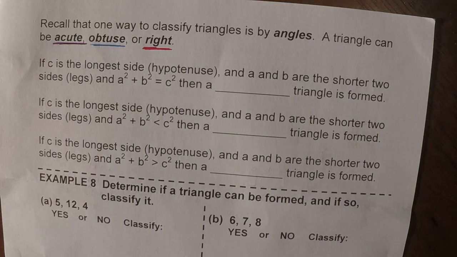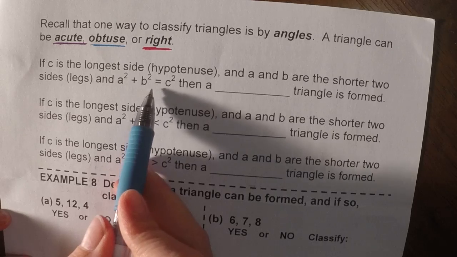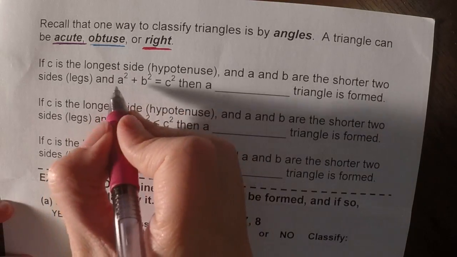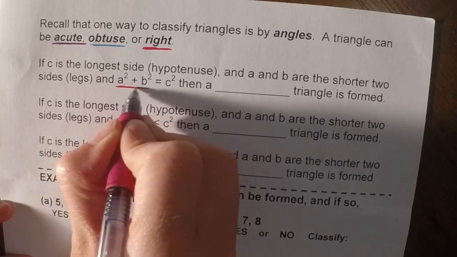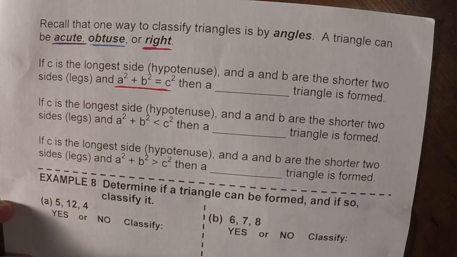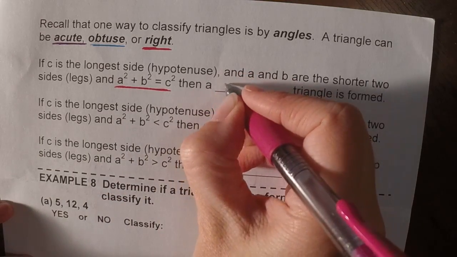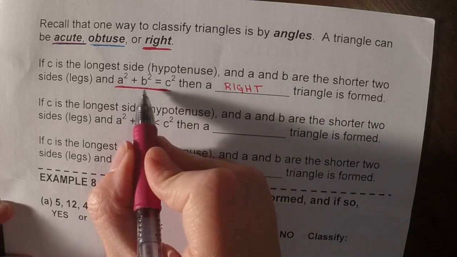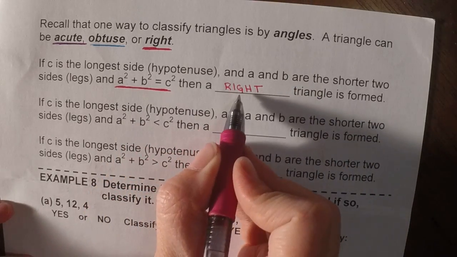So if C is the longest side, and A and B are the two shorter sides, which is what we've talked about all the time, and A squared plus B squared equals C squared. This is the standard formula. This is what we've been talking about. So A squared plus B squared equals C squared, then this is going to be a right triangle. That one you should be familiar with. If the Pythagorean theorem works, then it is a right triangle.